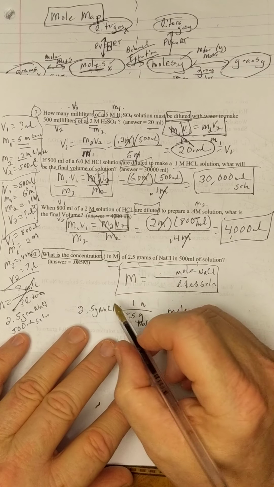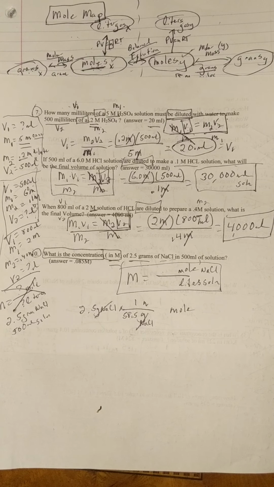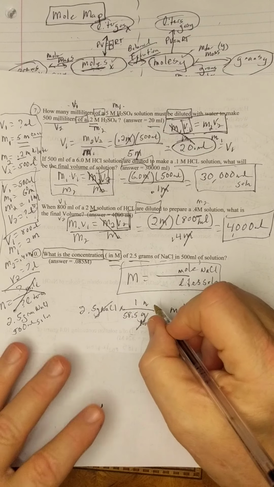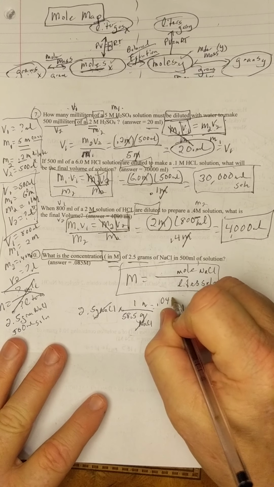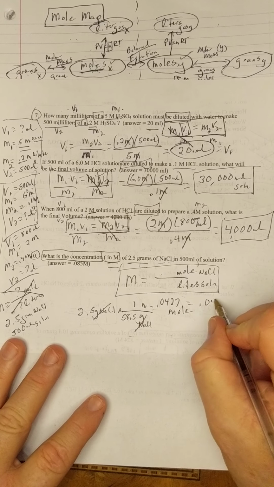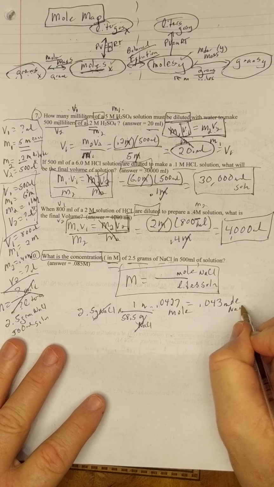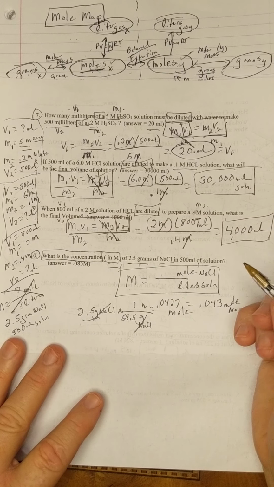You'd probably want to show it in your work. So 2.5 divided by 58.5, 0.0427, which I would round off to 0.043, because I only have two sig figs, 2.5.